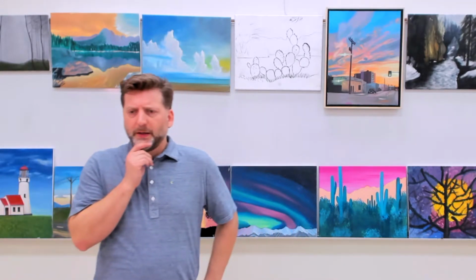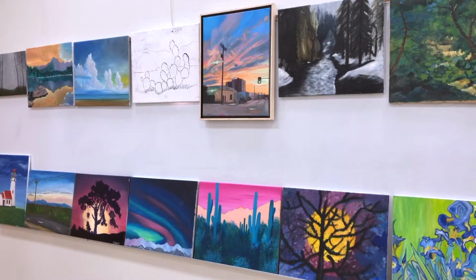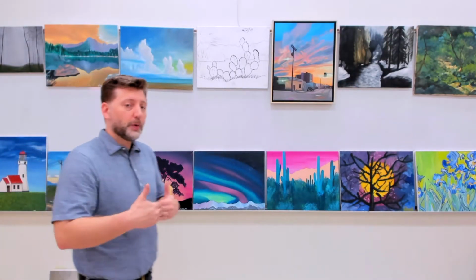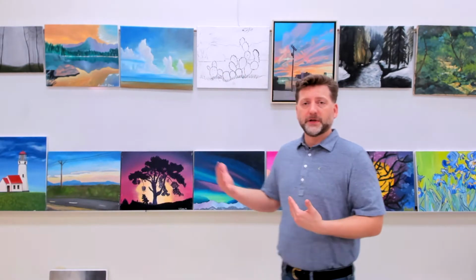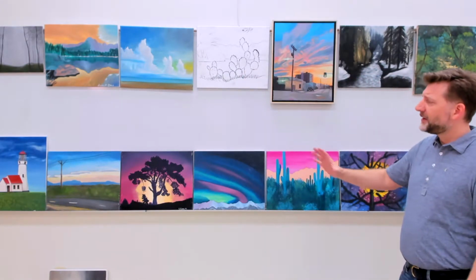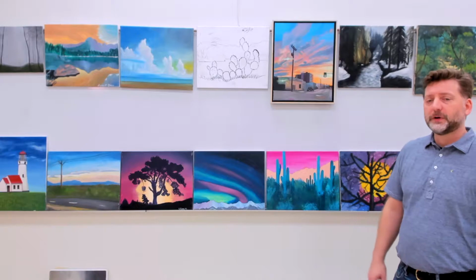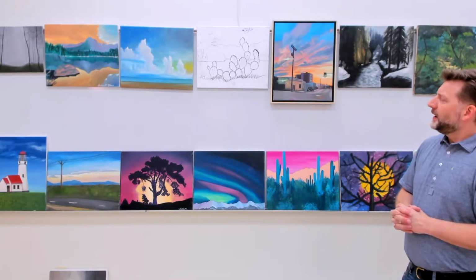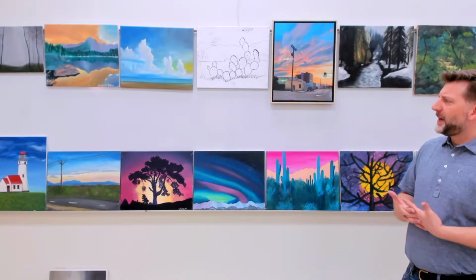And so when we look at these paintings here, what you'll notice is the students are showing the essence of the image, but there's a lot of information that's left up to the viewer to fill in, in their brain. And that's what successful landscape painting does most of the time.